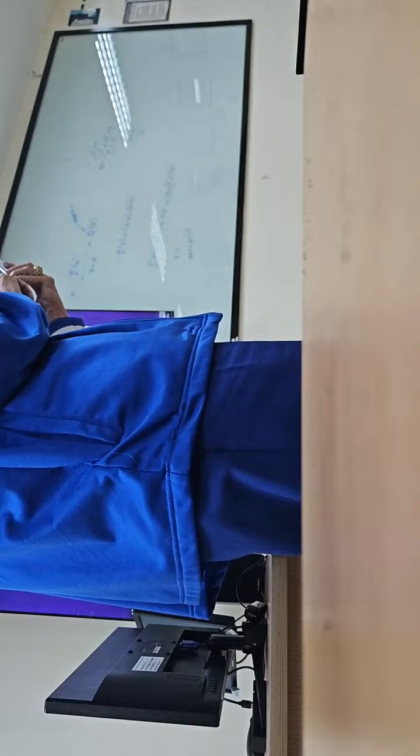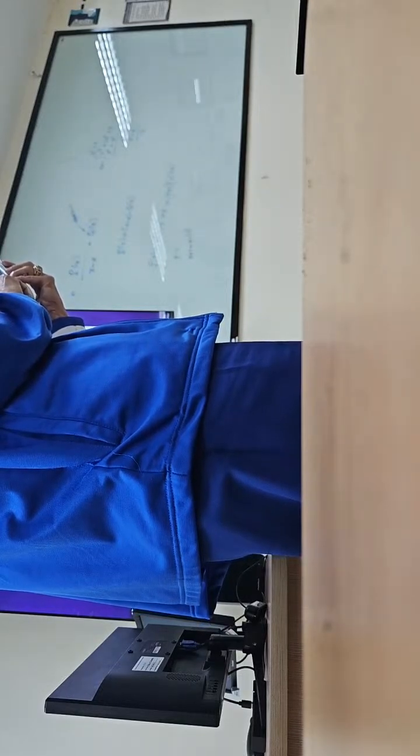Key in again. Go back to calc, please. Enter. Key in another value of x, let's say positive 1.